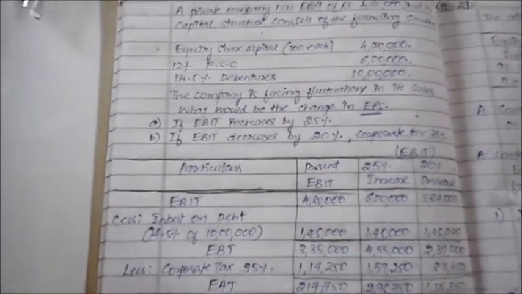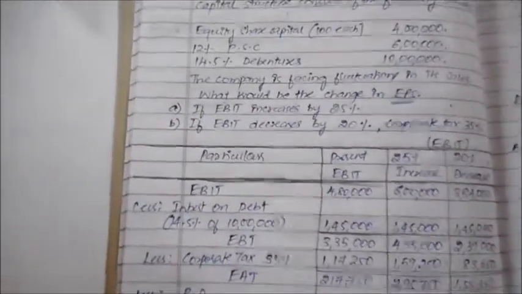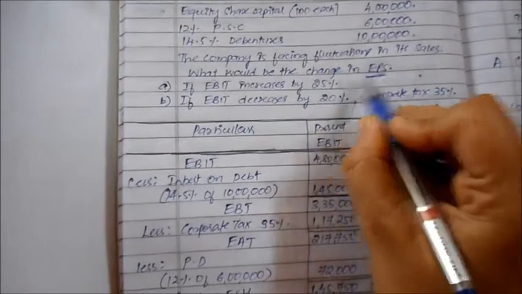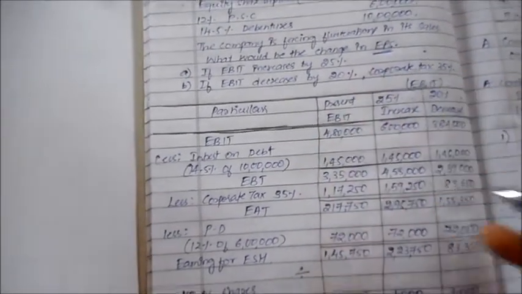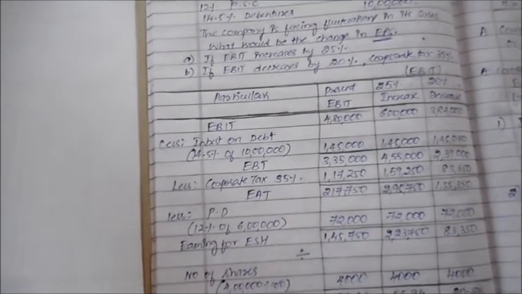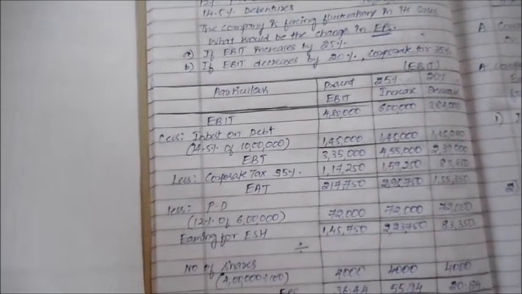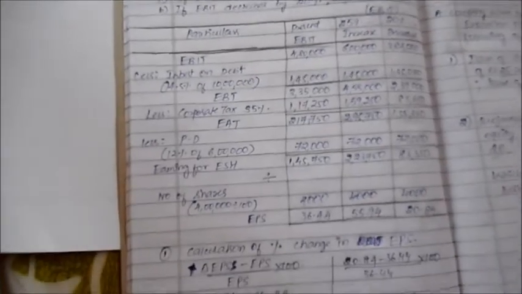The entire catch in this particular question is only what will be the exact change in the earning per share. Sometimes there are questions asked on the basis of changes in EBIT. Either EBIT or EPS, the formula remains constant.